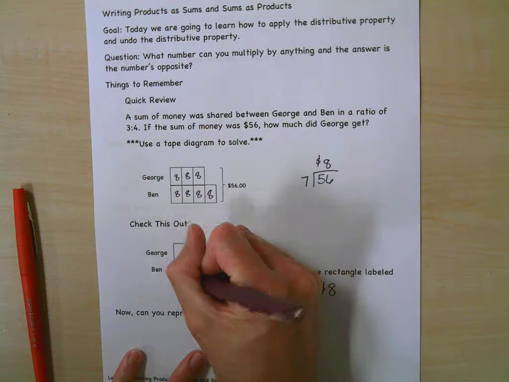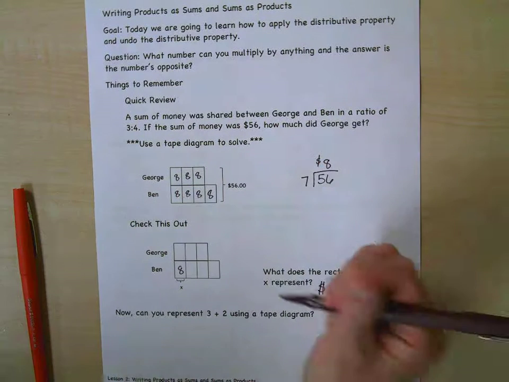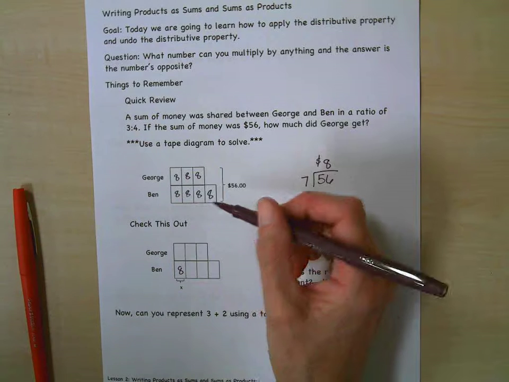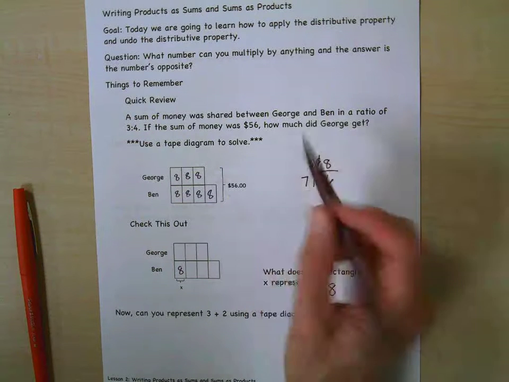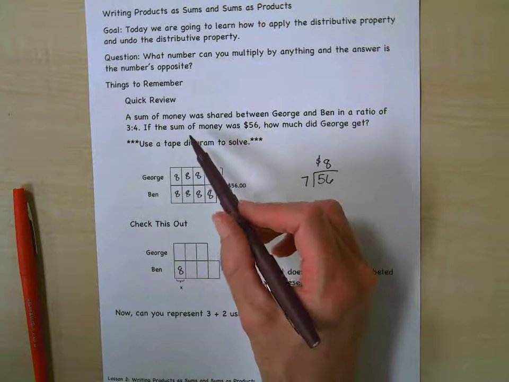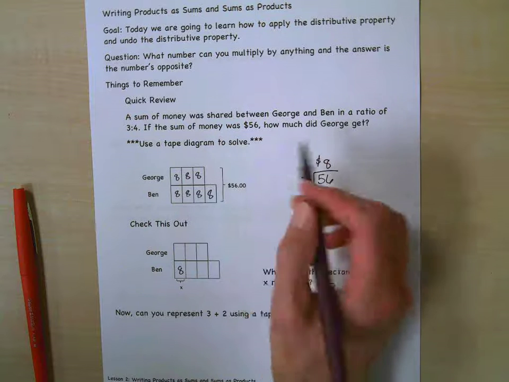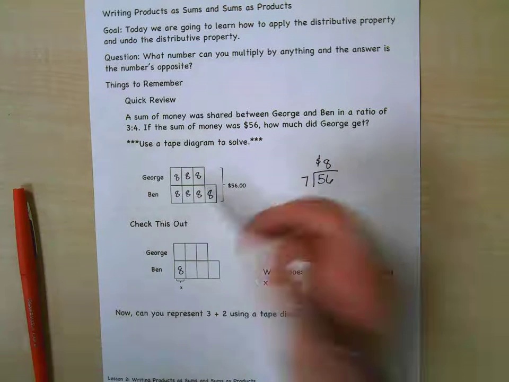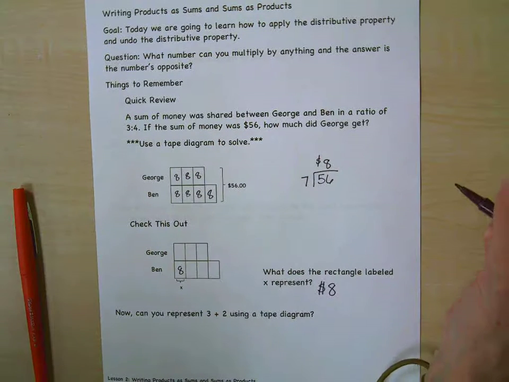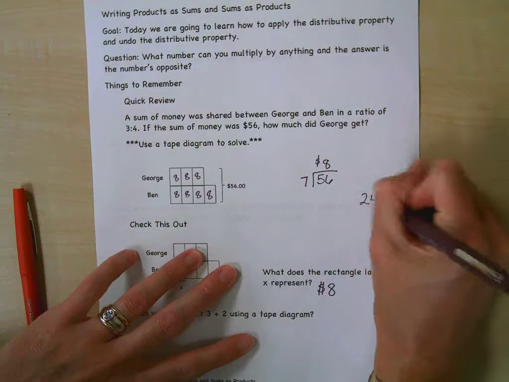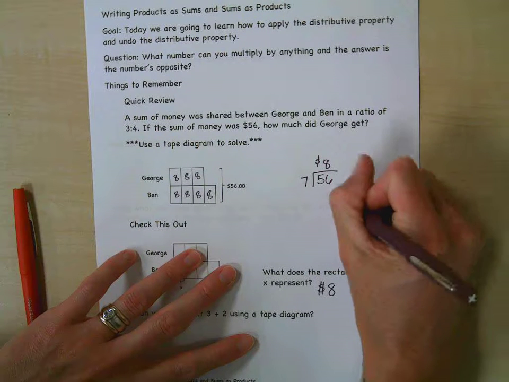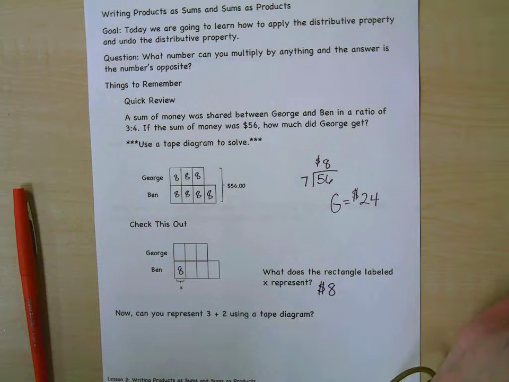Then I can just focus on George. So kiddos, to answer the original question of the quick review, how much money did George get? The answer is $24. So George earned $24.